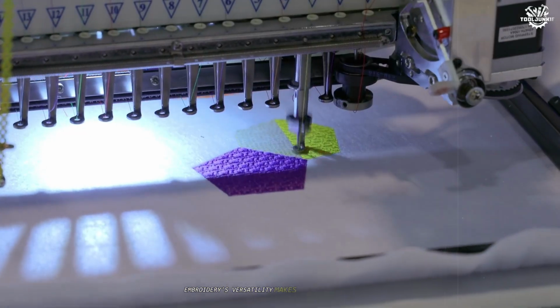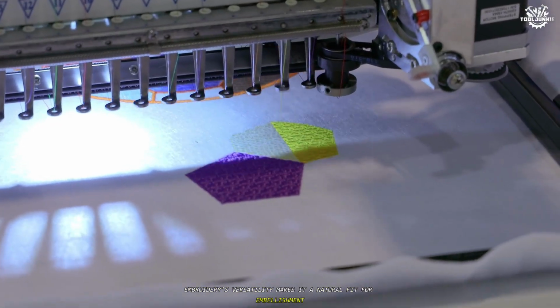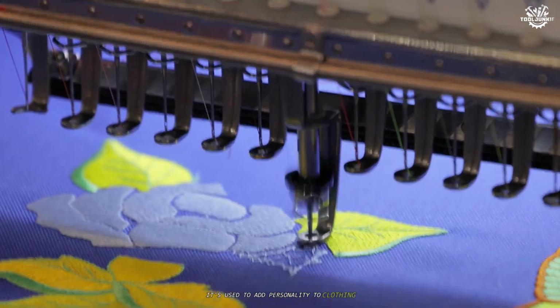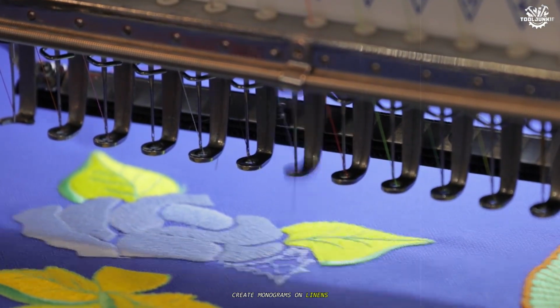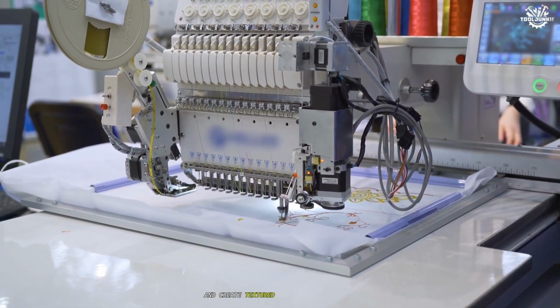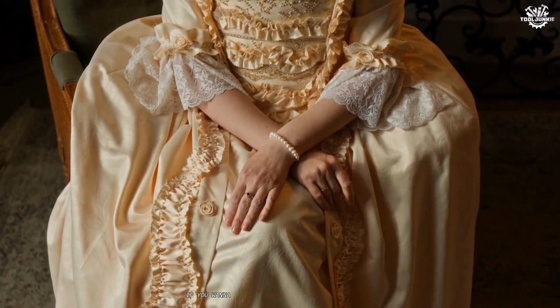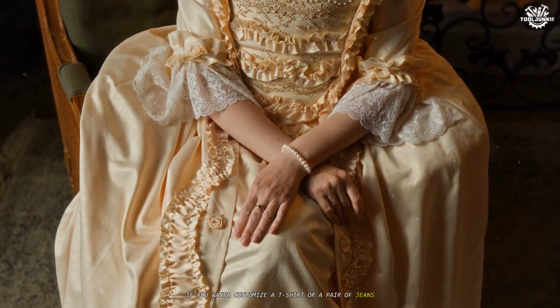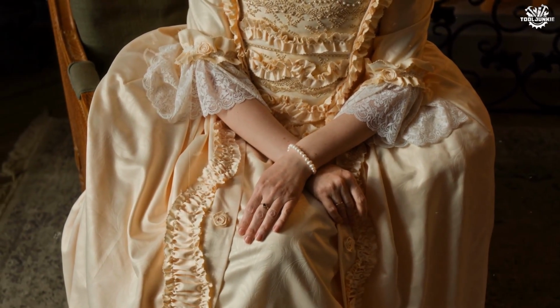Embroidery's versatility makes it a natural fit for embellishment. It's used to add personality to clothing, create monograms on linens, add intricate floral details to home decor, and create textured, three-dimensional art. If you want to customize a t-shirt or a pair of jeans, embroidery is your go-to.